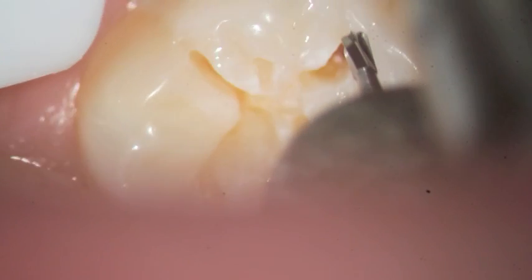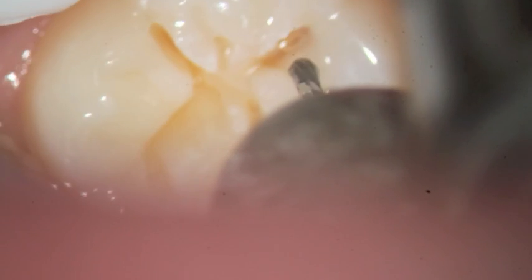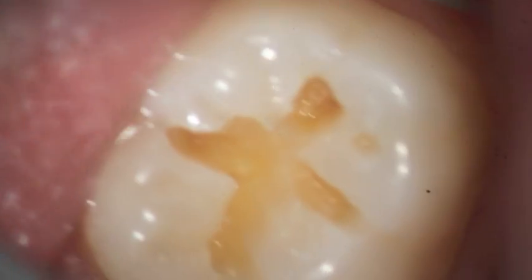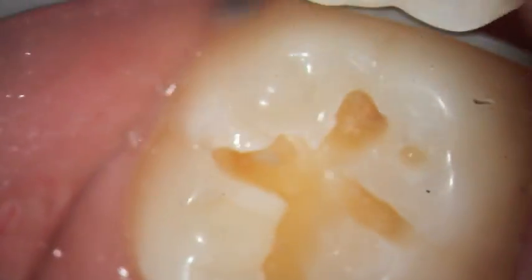And we're using a little bit of larger drill bit to remove some more enamel so that we can see exactly where the decay is. Because if that's left behind, it will go ahead and percolate and develop into an even larger cavity. So you can see the brown area there.